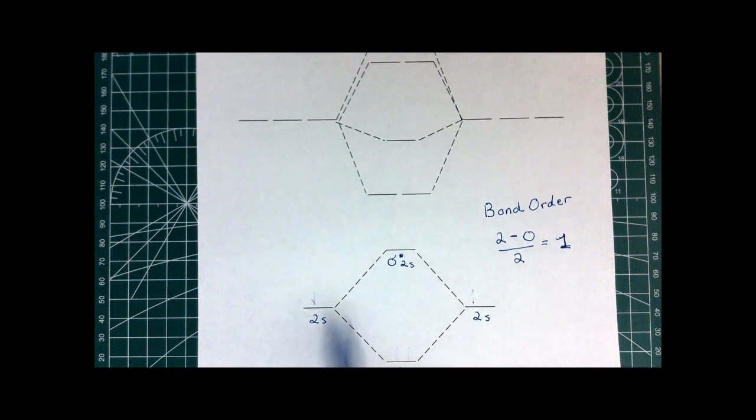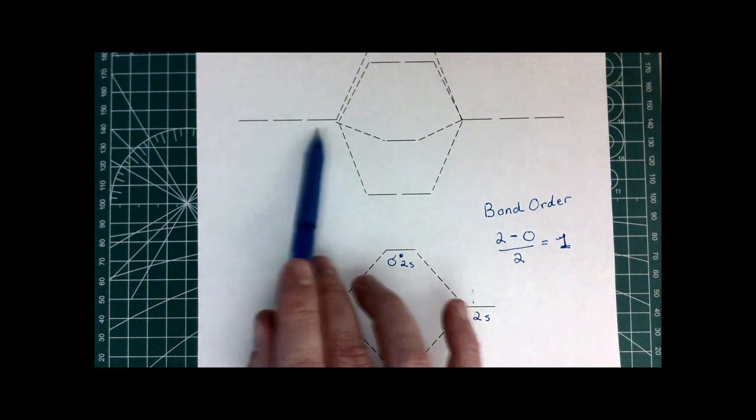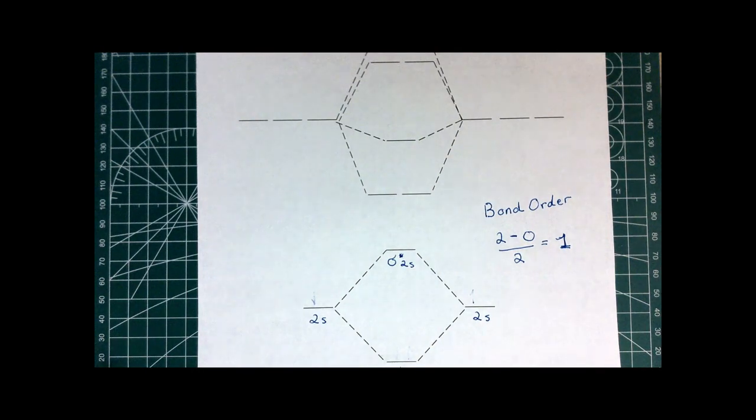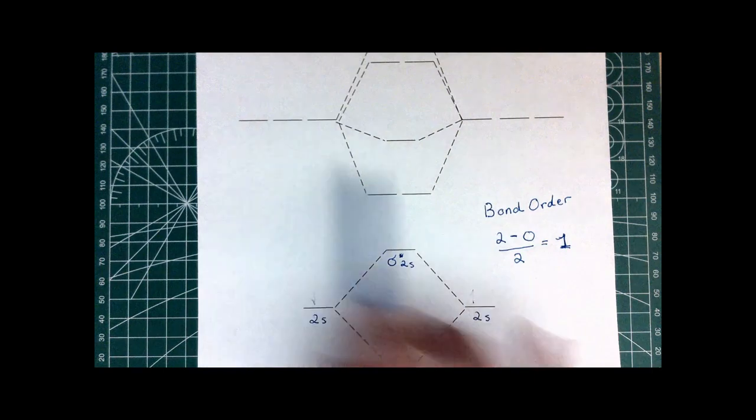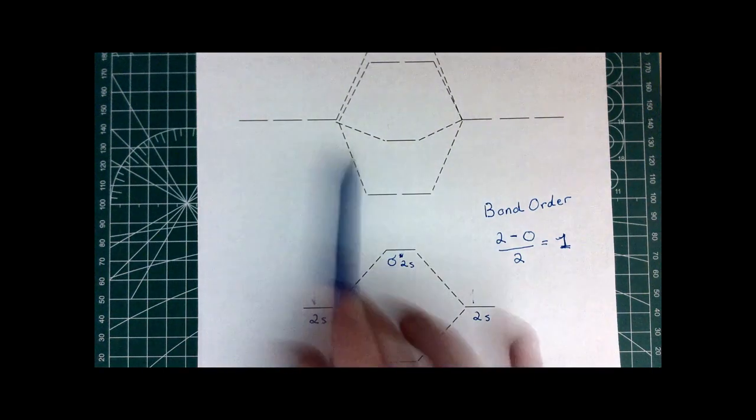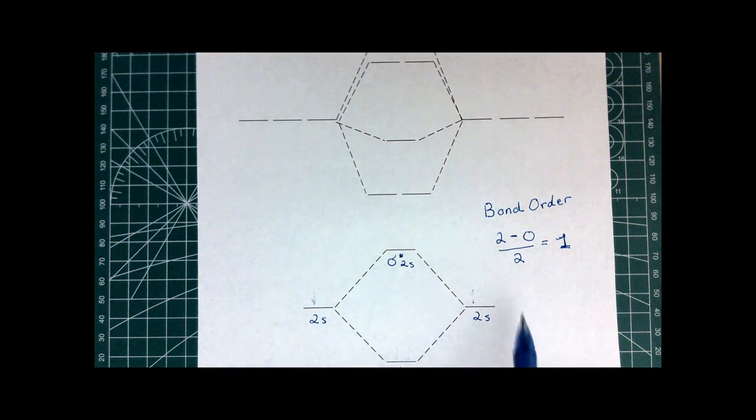Okay, down this side of the diagram, I have these horizontal lines that are representing the different atomic orbitals that we have. We actually don't even need this section for this really simple example because there are no p orbitals to consider.